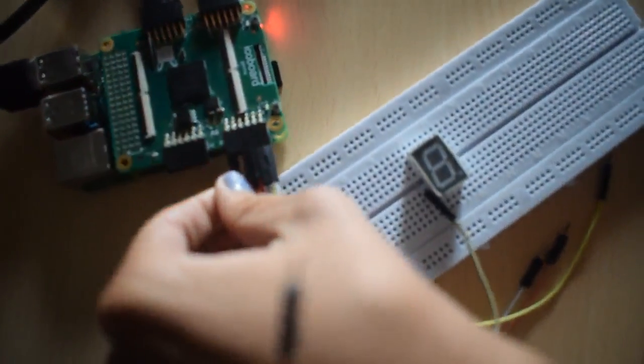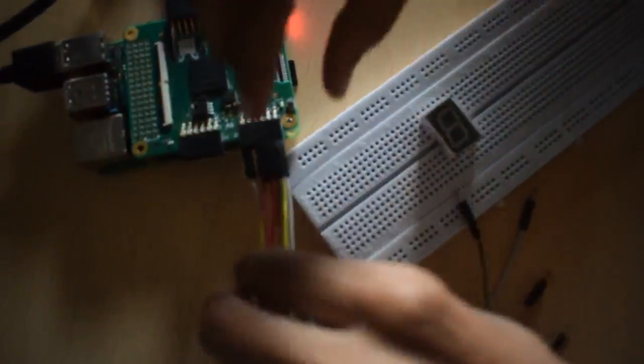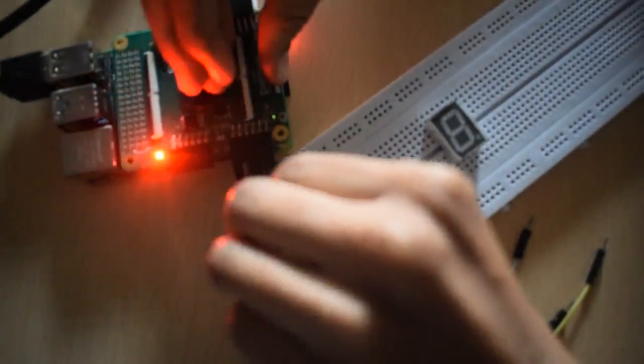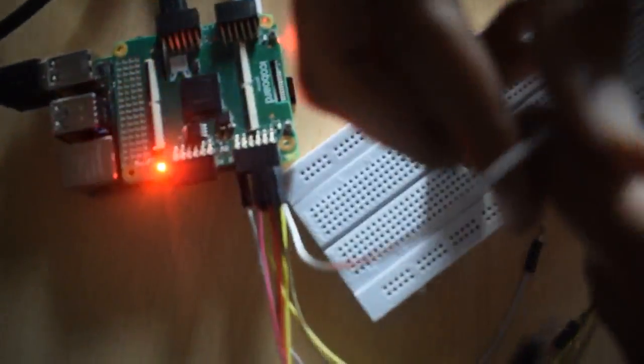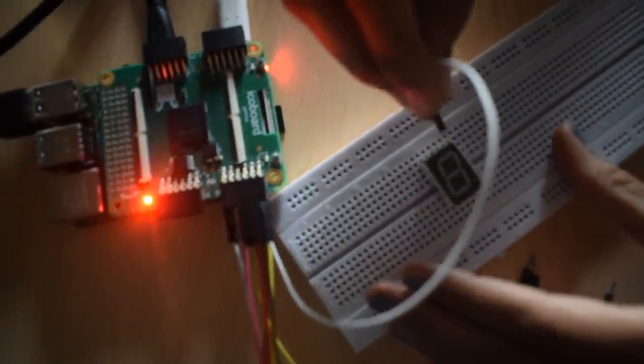Okay, now I have connected the pins to the Ico Board. From the Ico Board, it is said the first pin should be connected to the A of the 7-segment display.